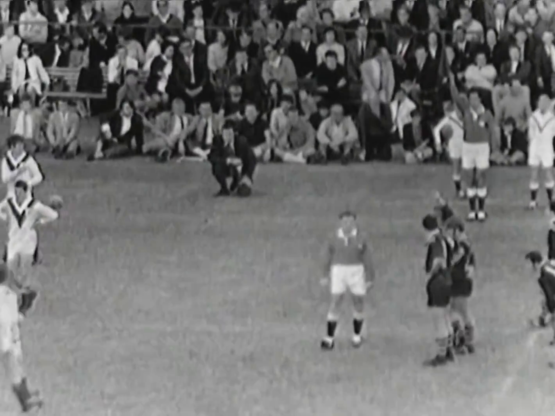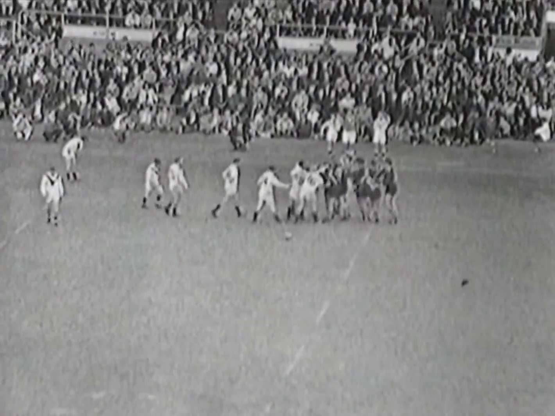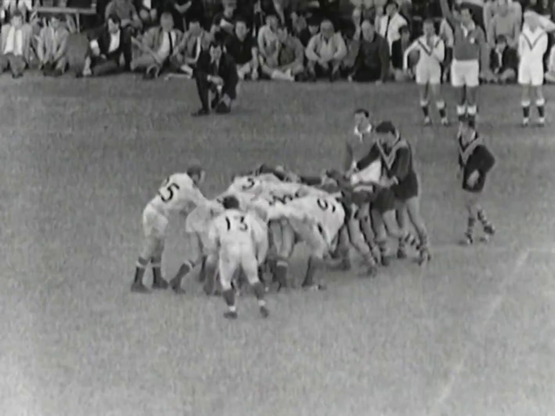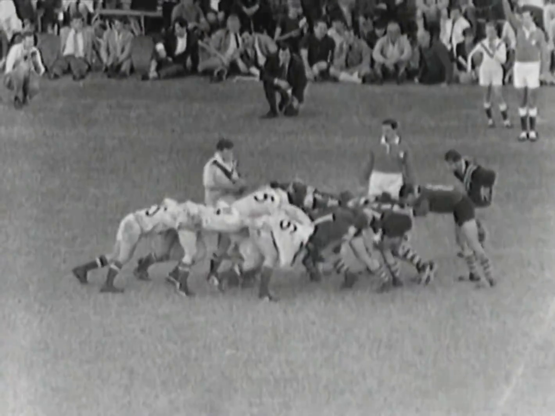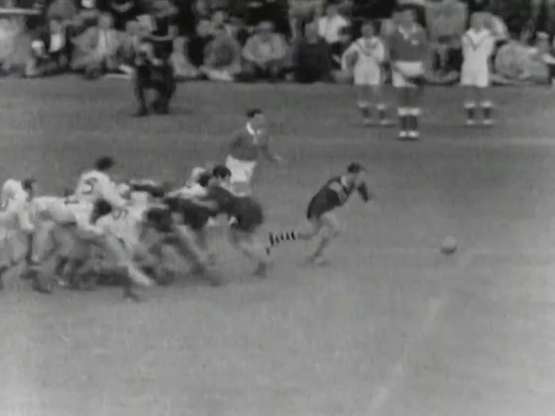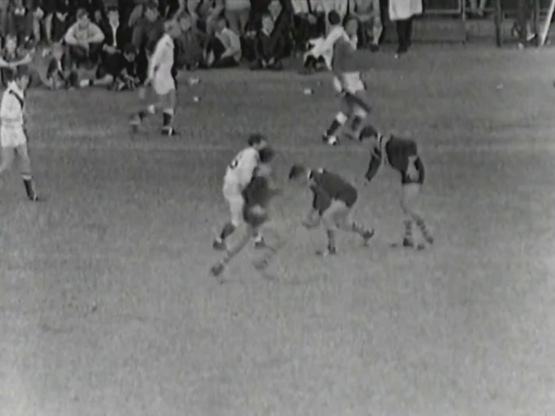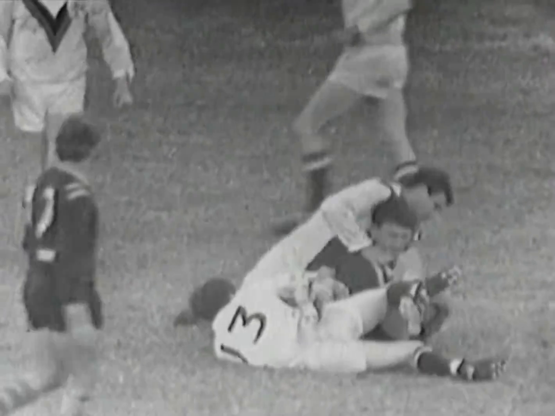8 minutes of play remaining. Australia 30, Great Britain 15. Hepworth's ball in. Out on the Australian side, Smith picked up by his opposite number, back towards the halfway mark. Coote runs from dummy half.